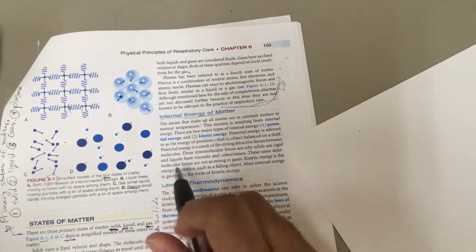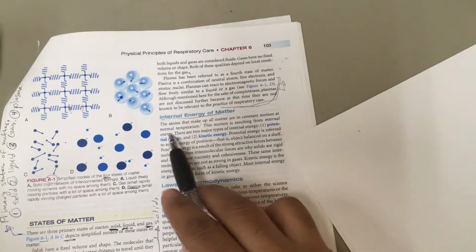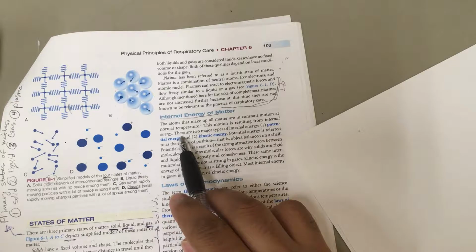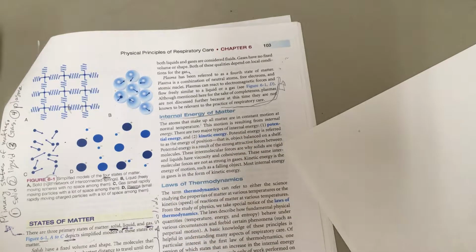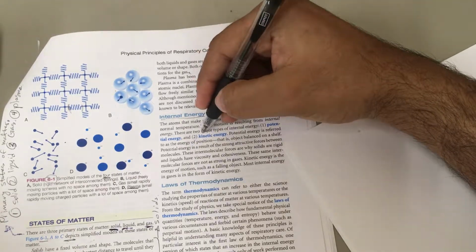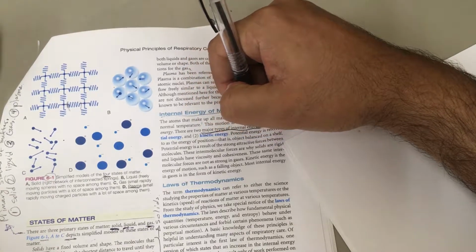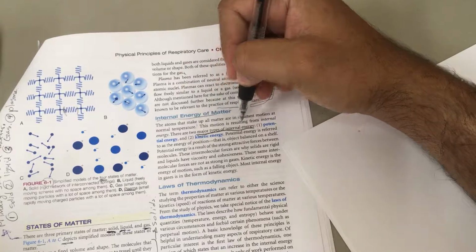Okay, so now we said the atoms that make up all matter are in constant motion at normal temperature. This motion results from internal energy. There are two major types of internal energy. So here we go, we have two types of energy, the major ones. We're going to highlight this, just underline it: potential energy and kinetic energy, right?